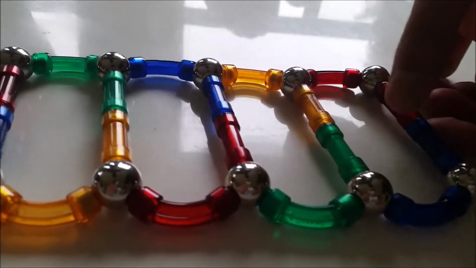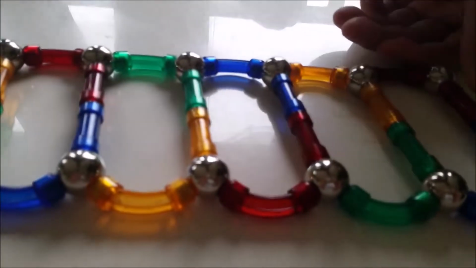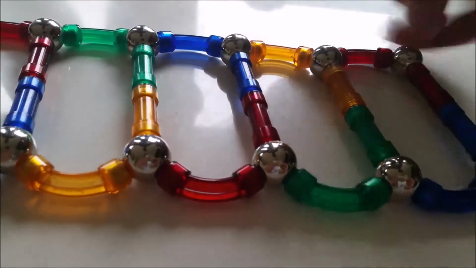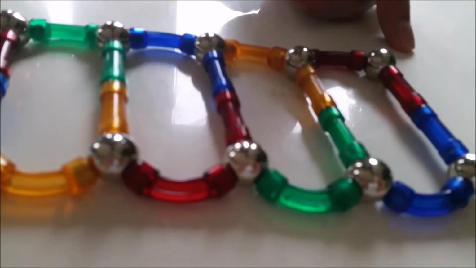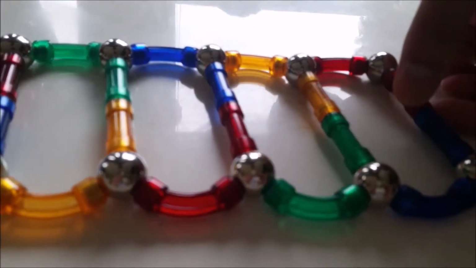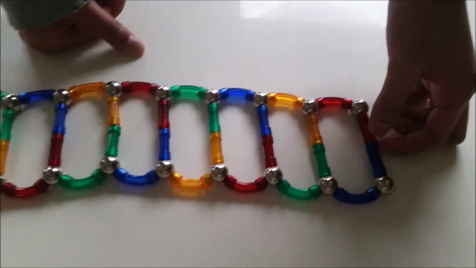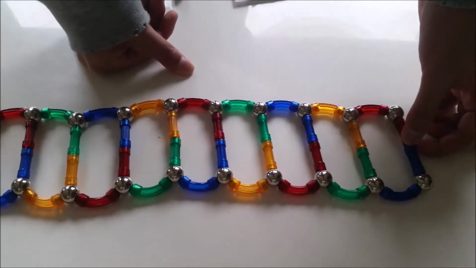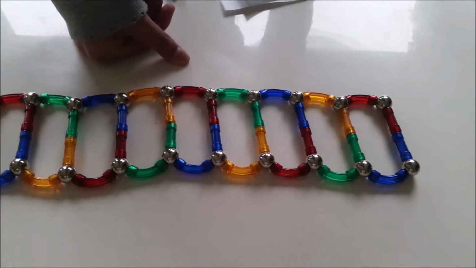Our DNA gets its pattern because of something called complementary base pairing, which means that out of the 4 bases in DNA, each one has a complement, a partner. We have red, blue, green, and yellow, but in real life these bases are adenine, thymine, cytosine, and guanine. Adenine only ever attaches to thymine, and cytosine only ever attaches to guanine.